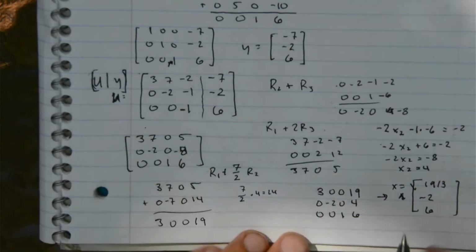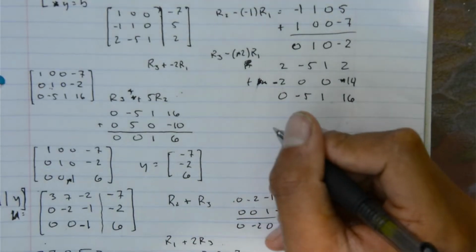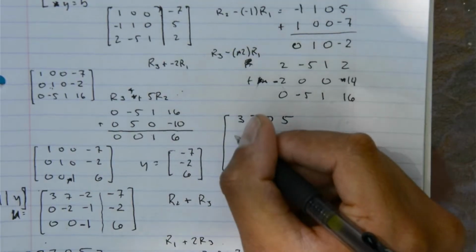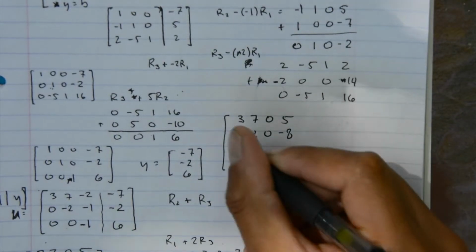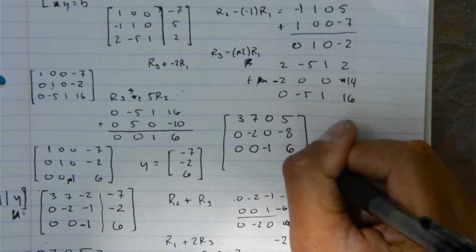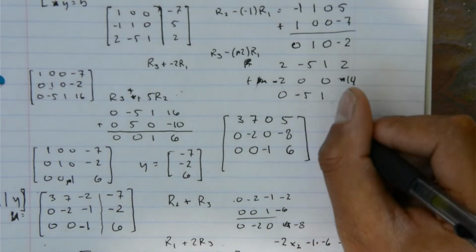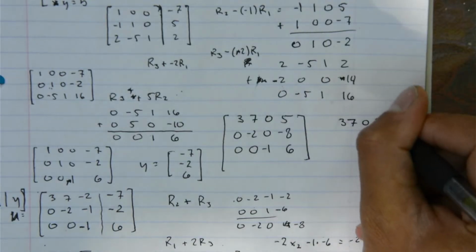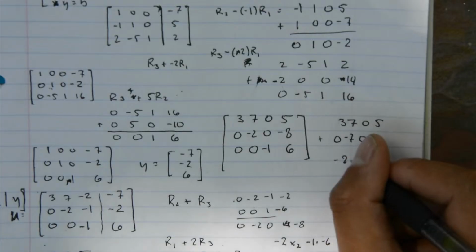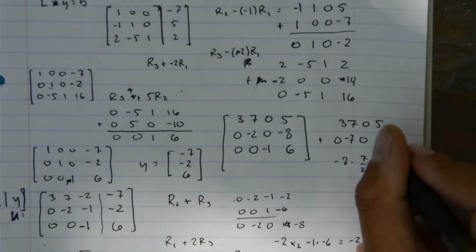All right, so what's the last step? What did I mess up on here? So I'll just do it right here. So now we have 3, 7, 0, 5, 0, minus 2, 0, minus 8, and then 0, 0, minus 1, 6. So we need to do 3, 7, 0, 5 plus 0, minus 7, 0. And then this is going to be minus 8 times 7 over 2, which is equal to 56 over 2, which is equal to 28. So this should be minus 28.